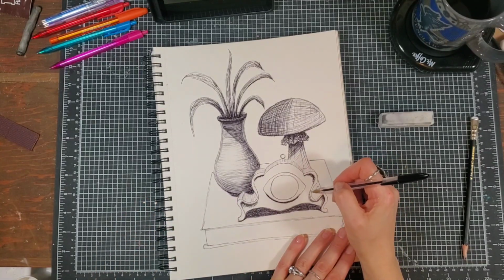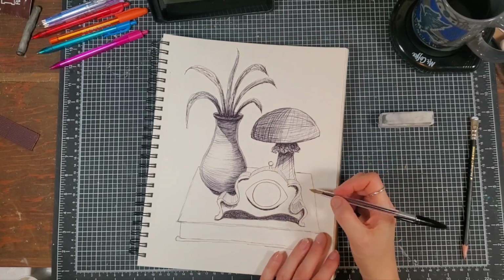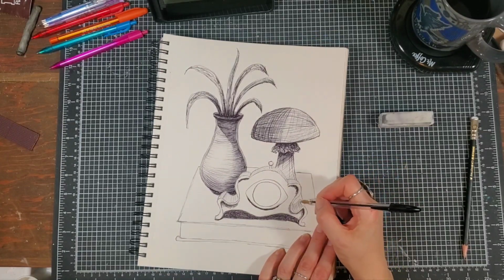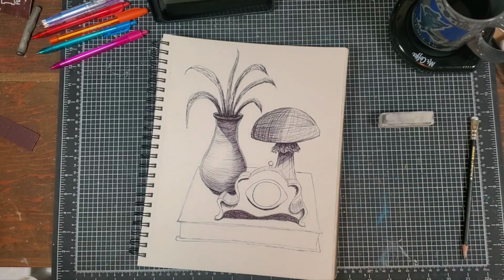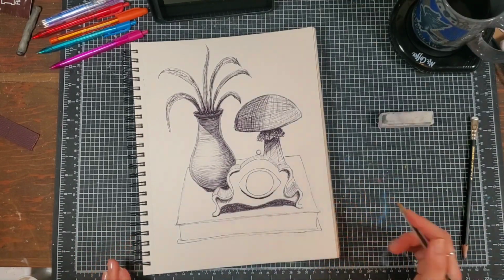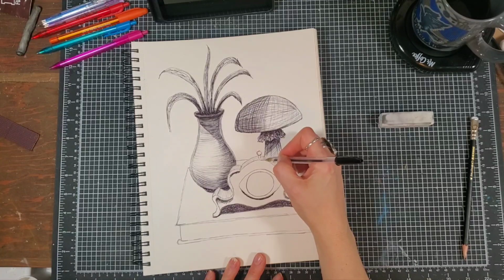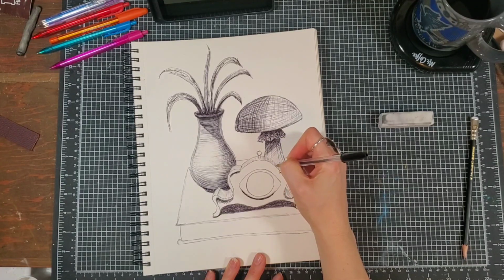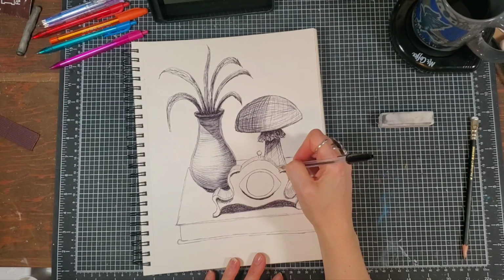This one's going to be a little darker, but I'm going to use the same technique for it. It looks a little darker over here, so a little bit closer.